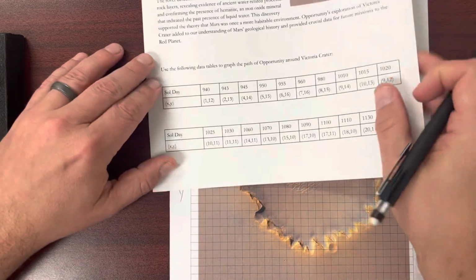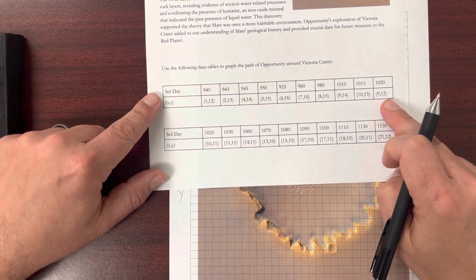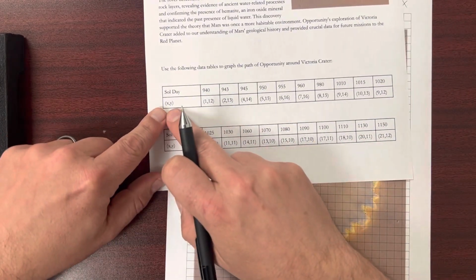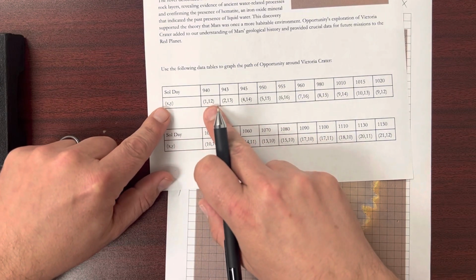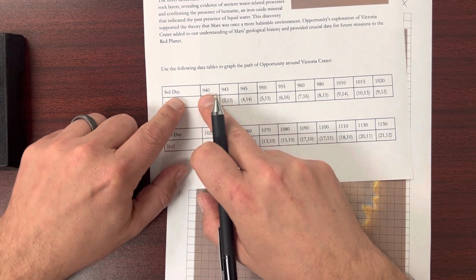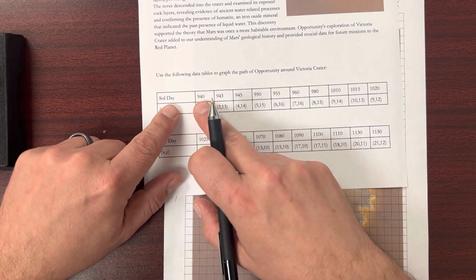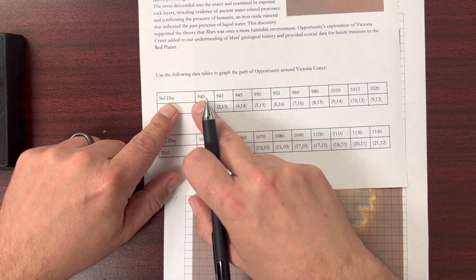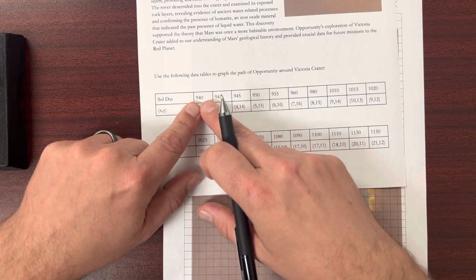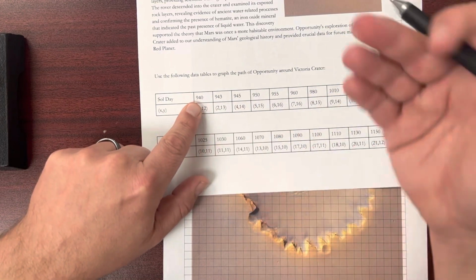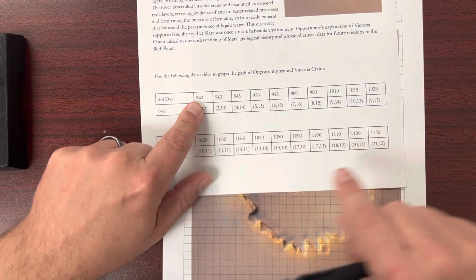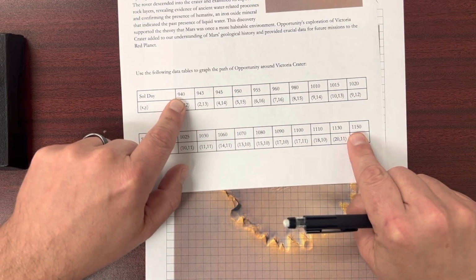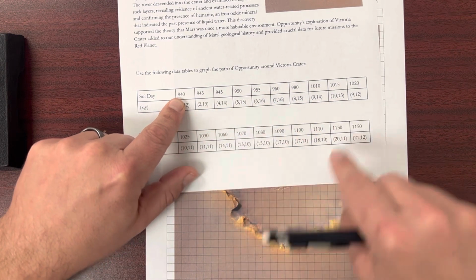Now, if we look at the data table, we'll see that there's x, y coordinates. So remember, this first number is the x coordinate and the second number is the y coordinate. And then it says sol, day. These are just the days that were used to track how long Opportunity was there. So just think of these as days. So this was day 940 of its mission. And we go from day 940 to day 1150. So it spent a long time doing this.